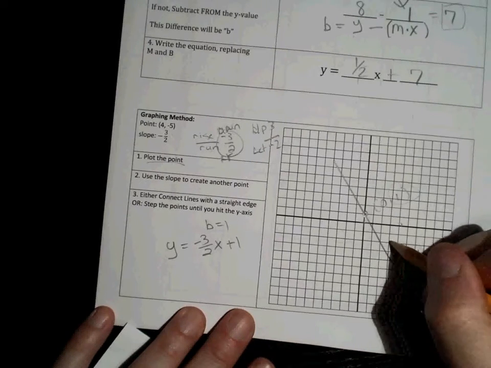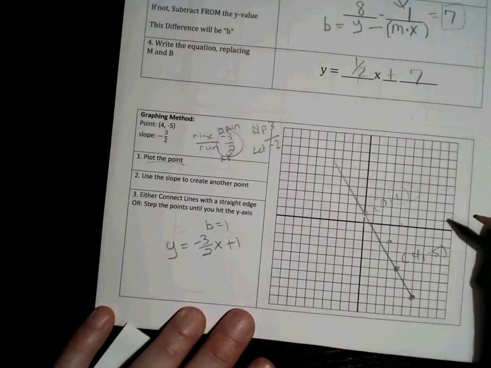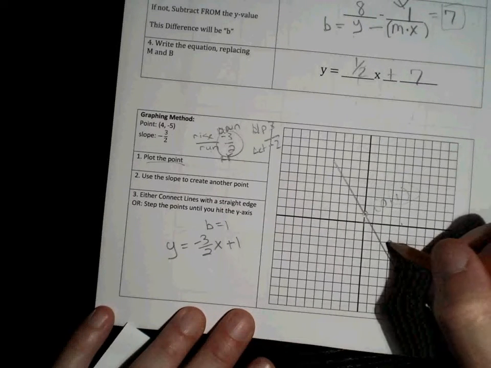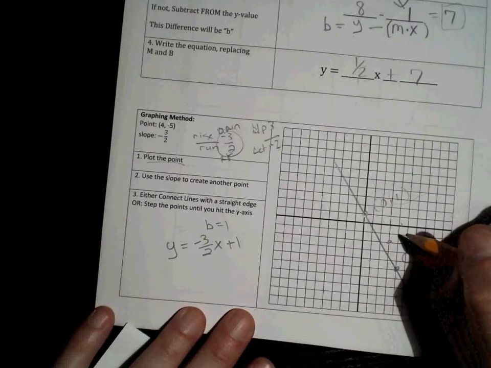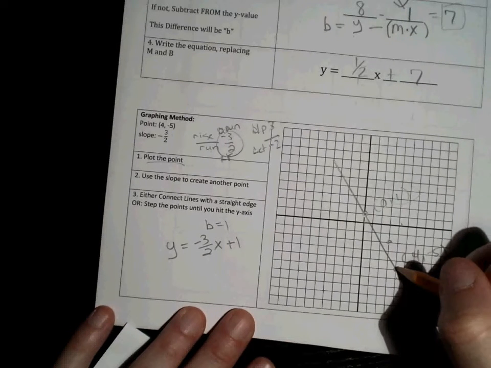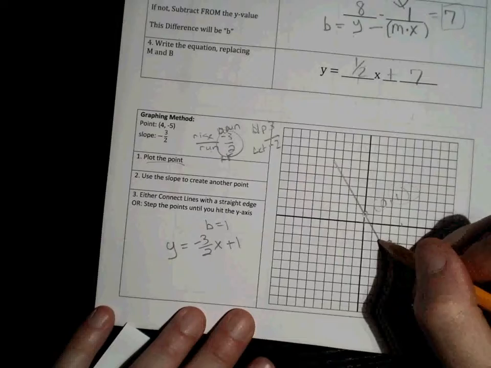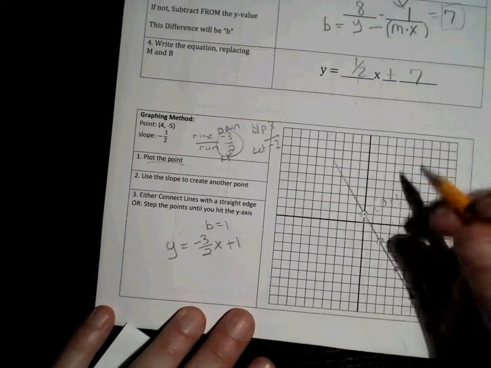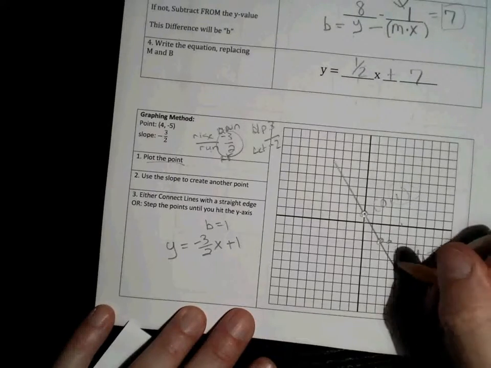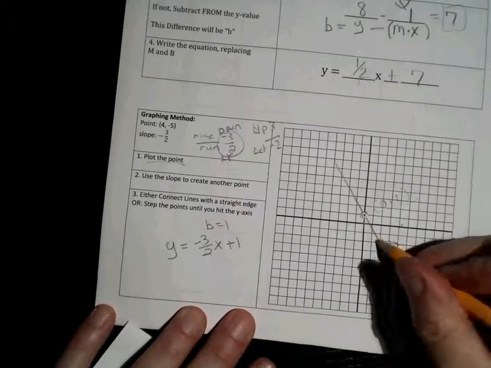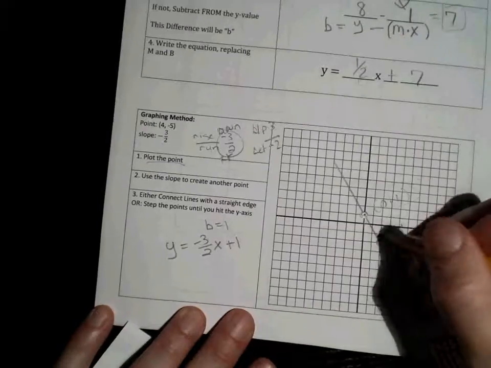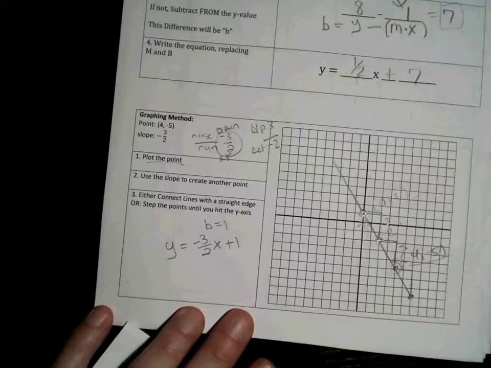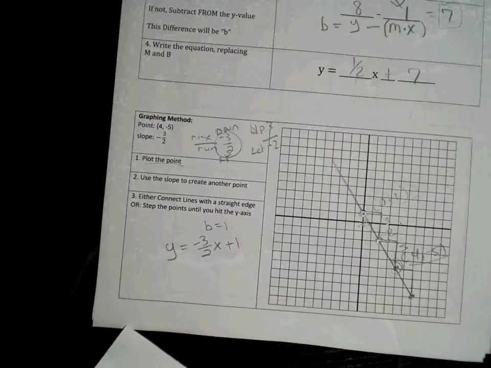So if I go up 3, 1, 2, 3, and over 2, I'm trying to get back to the y-axis. So I'll keep doing that until I hit it. I don't think I went up 3. 1, 2, 3, 1, 2. Sorry, it should be on the line. And then 1, 2, 3, 1, 2. And that's how I can also get from this starting point of 4, -5, I go up 3 and back 2, and then I go up 3 and back 2, and I wind up at the y-intercept. So it should work either way.